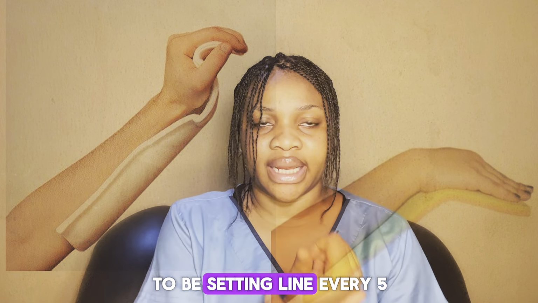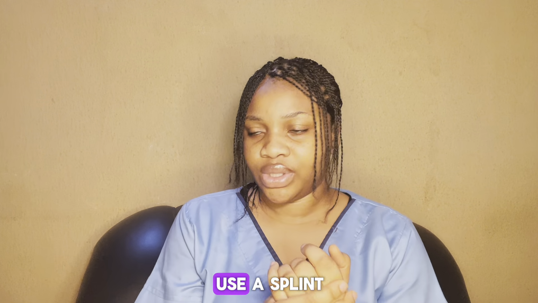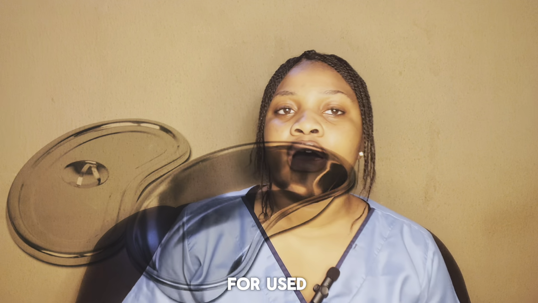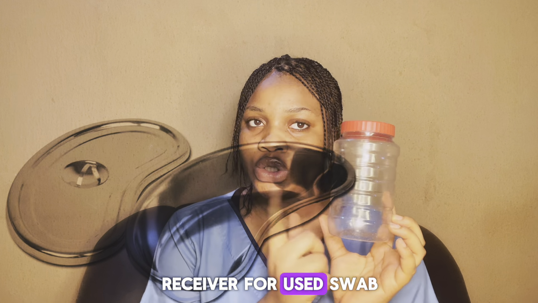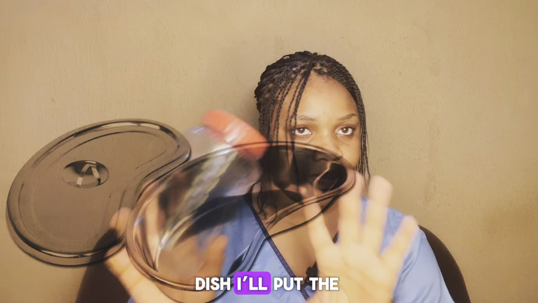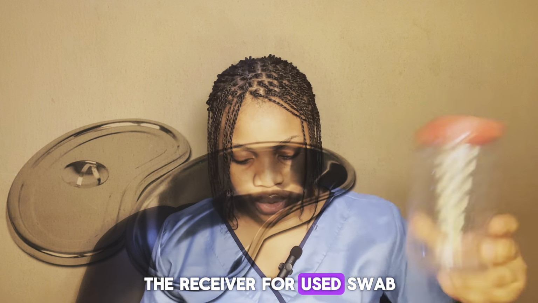They just put the arm in place so that they won't be moving their hand anyhow, and you don't have to resite the line every 5 minutes or 5 hours. So we use the splint. We have the receiver for used swab. This is my provision. Normally it needs this. I will put the picture up, don't worry. So this is the receiver for used swab.